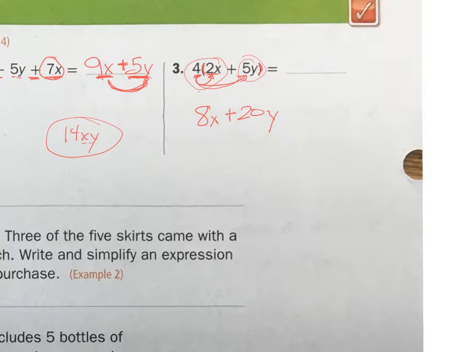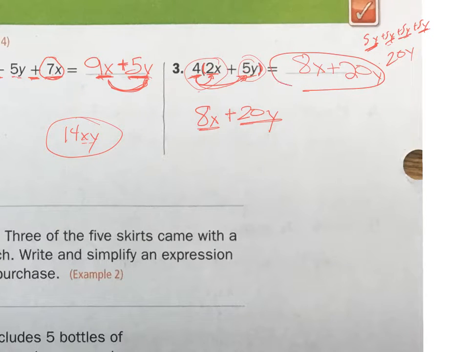Basically what I'm saying is I want this 4 times this 5y. 5y plus 5y plus 5y plus 5y. 1, 2, 3, 4, 5 y's. And you can add like terms together. This is a y, that's a y, that's a y, that's a y. Add them all together, I get 20y. Okay? But now I have an x term here and a y term here. Not like, so the simplest I can get is 8x plus 20y. That's my answer.